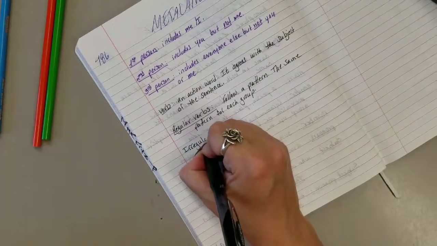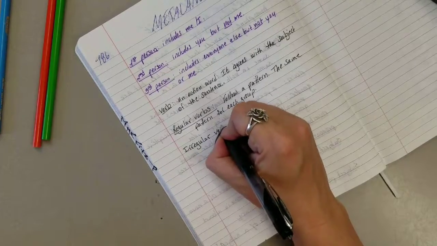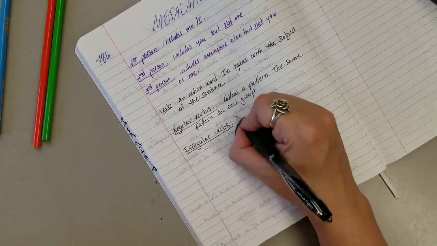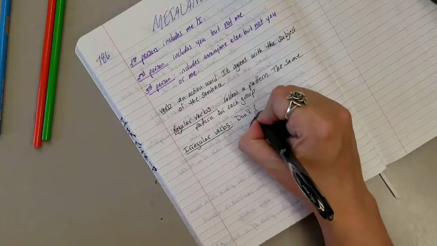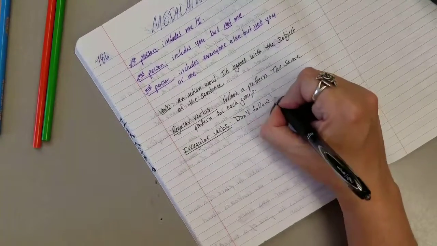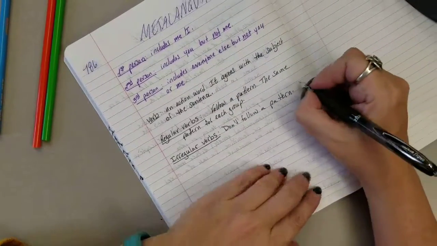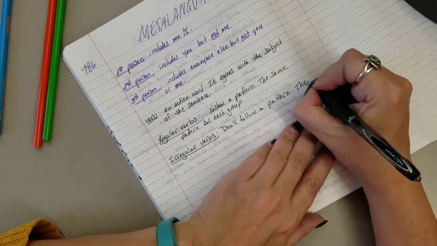And what makes a verb irregular is that it doesn't follow those patterns that we've set up here for regular verbs. So irregular verbs don't follow a pattern. For the most part, they must be memorized.